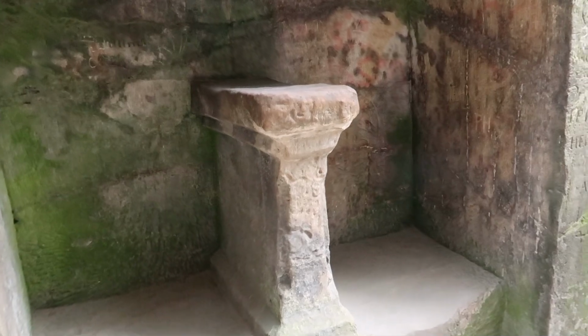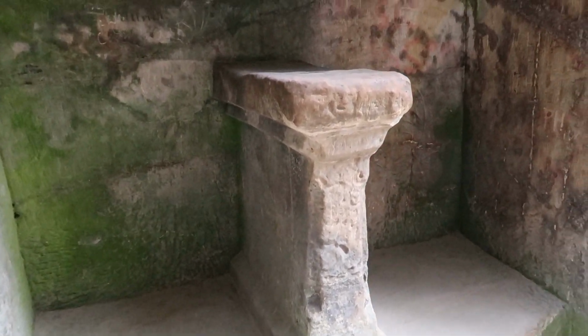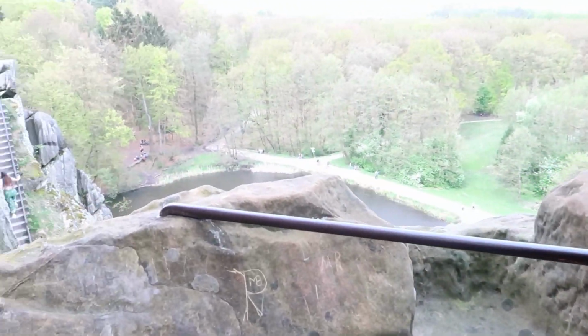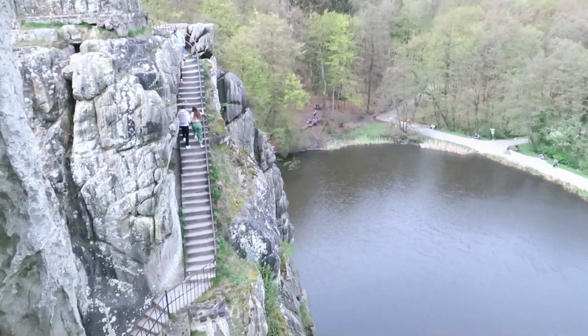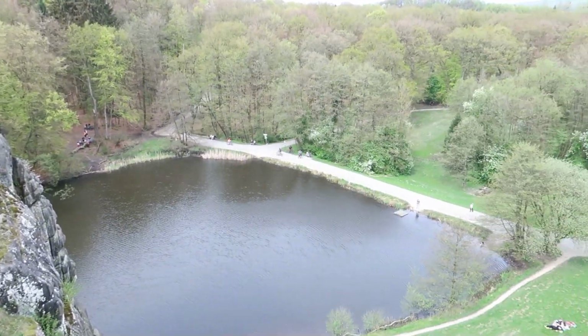I'm not too sure what this is. I did a lot of research, but maybe if I figure out the information here, I can put something on the screen for you. Wow. Some great views up here, let me tell you. This is awesome.